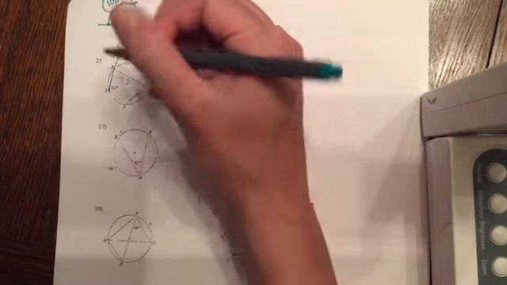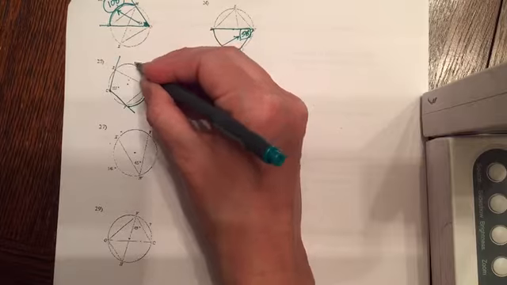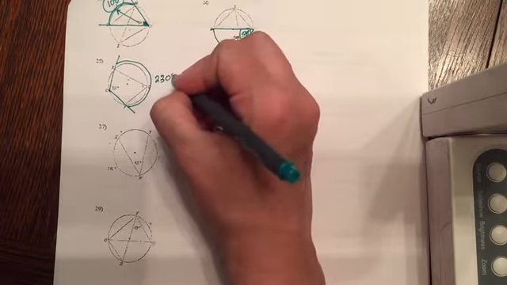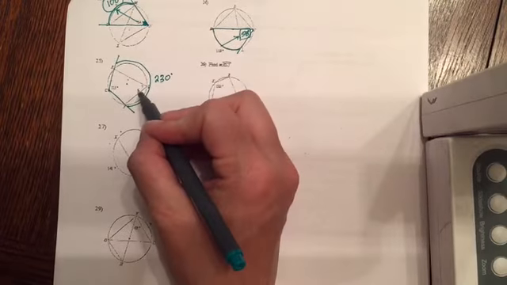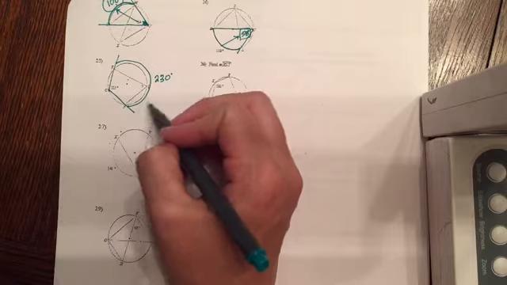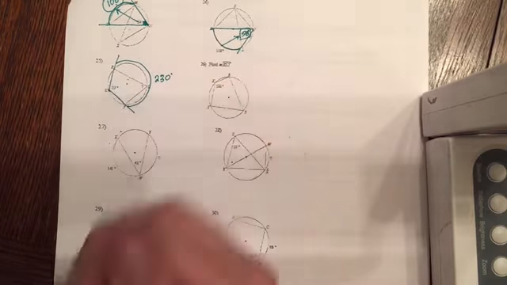This one's a little harder. I know when I take this out, it creates this arc, which would give me 230. But I want that angle, I don't want the arc. So if I have found this, I kind of have to build off of it. So the 230, I'm going to use it again, but I'm going to use it to find this piece over here.